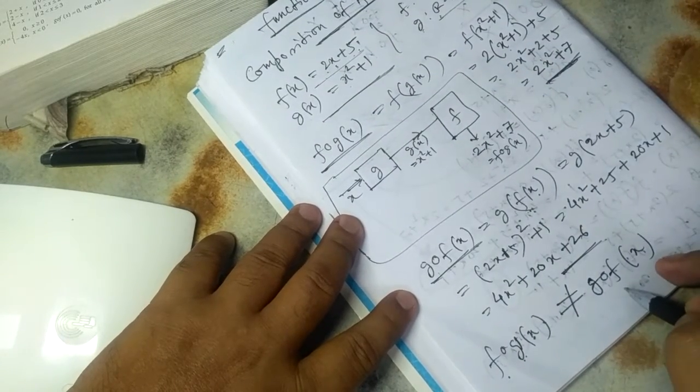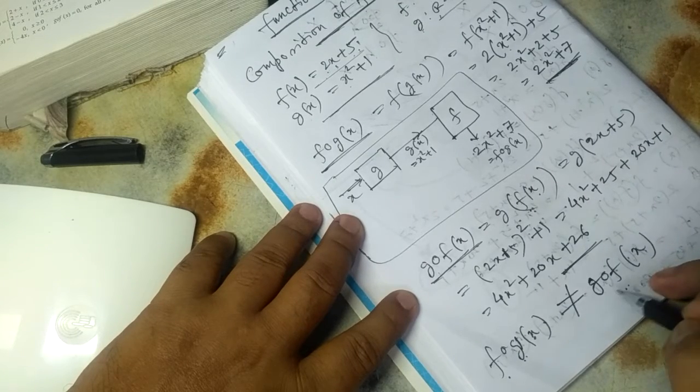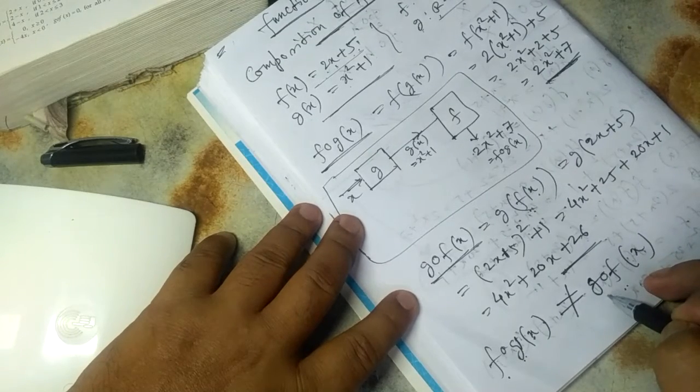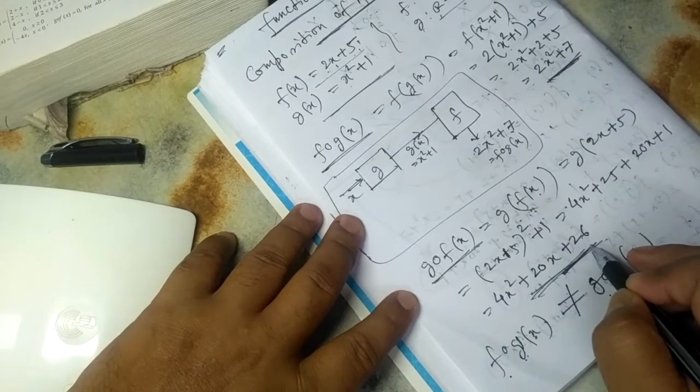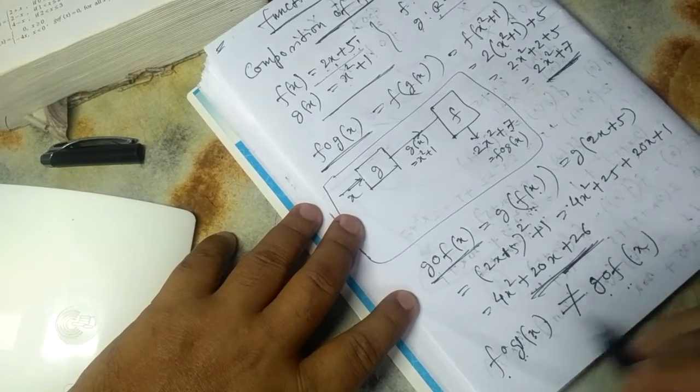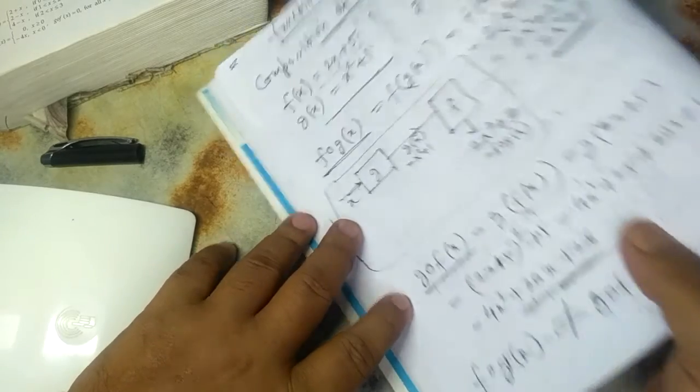And if I allow the f function to occur first and the output of f is taken as input by the g function, then the output is 4x square plus 20x plus 26. Both outputs are not equal.